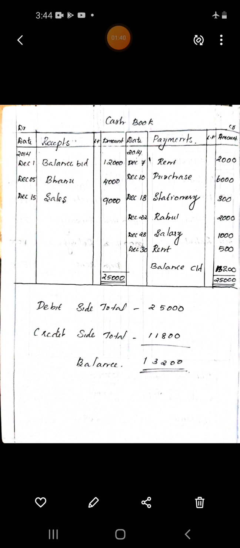Next, December 15, sold goods for cash. Sold goods and received cash. It is a receipt, so it is written on the debit side. Next, December 18, purchased stationery. Purchase of stationery is a payment, so it is written on the credit side or payment side as stationery, rupees 300.